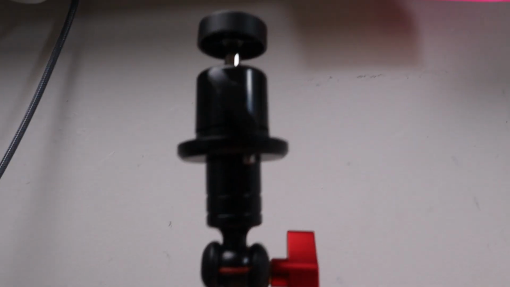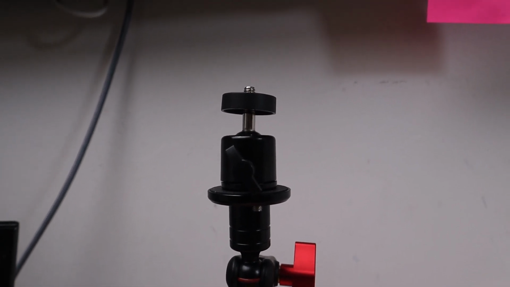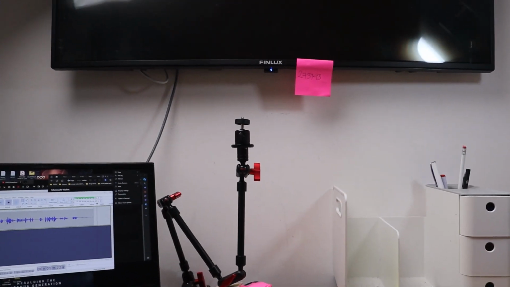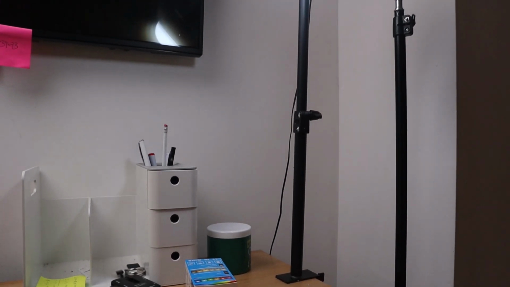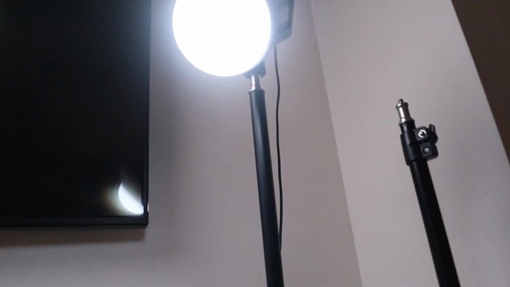Okay, and on the magic clamp is where I just hang my camera, so that it makes it easy for me to get set up. Like, I can just sit down at this table and then just press record. So I have this light stand and a small soft box right there, and then I have this other light standing in the corner there. It's just a small LED light, 60 watts.